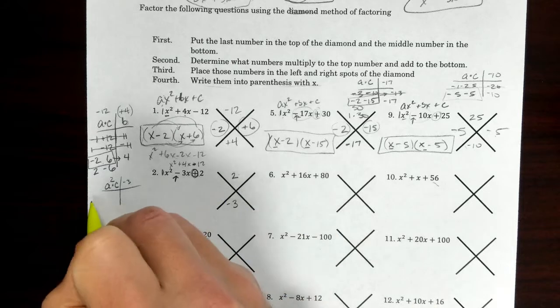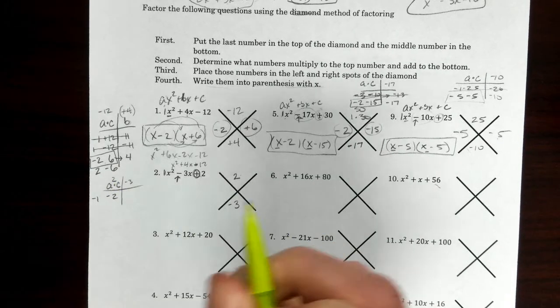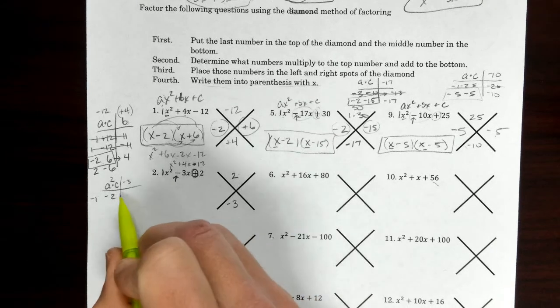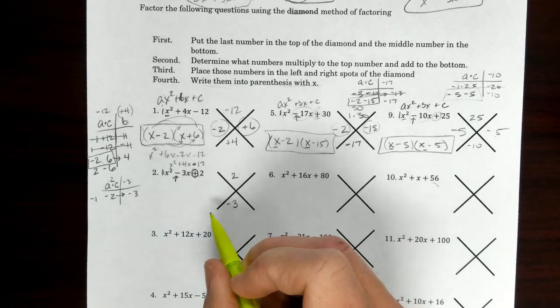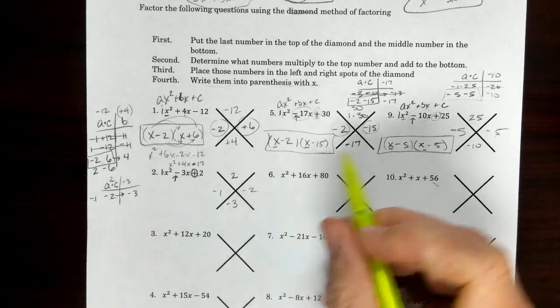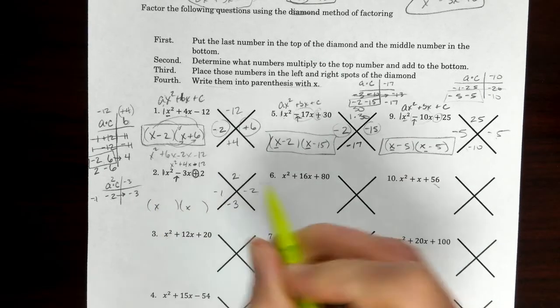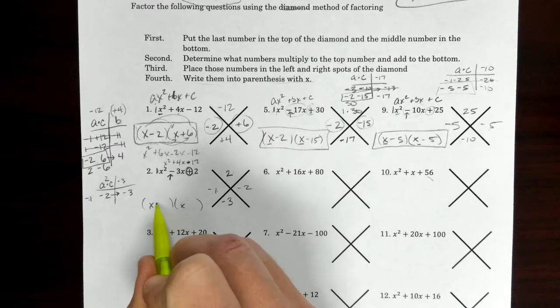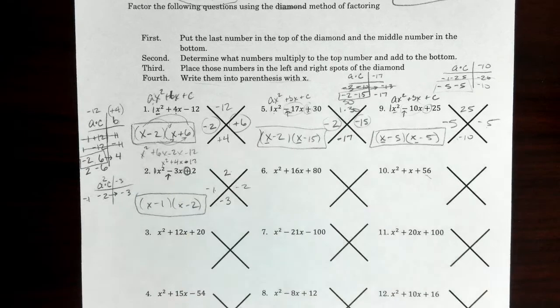We know they both have to be negative. So factors of 2: 1 and 2. Okay, that was easy. Negative 1 and negative 2 combine to give me negative 3. So again, these fill in right here. Negative 1, negative 2. We'll set up our parentheses, put an x in both. Minus 1, bam. Minus 2, bop. There's your answer.